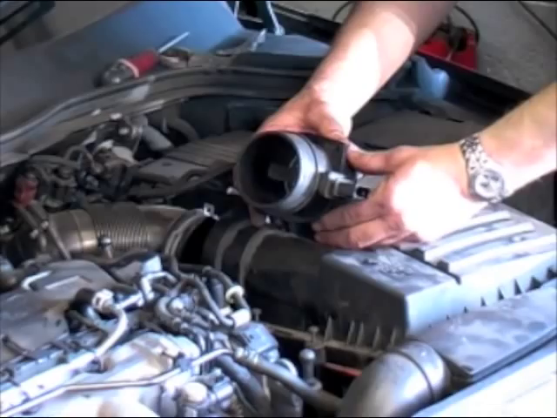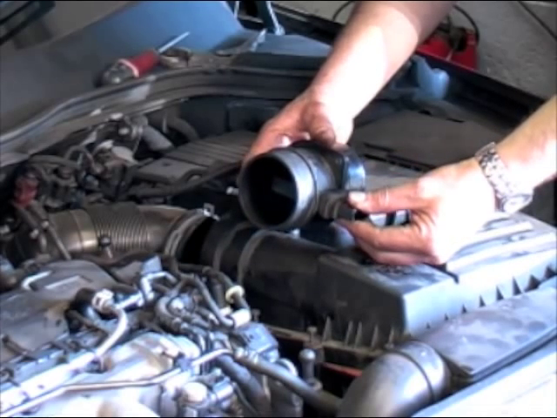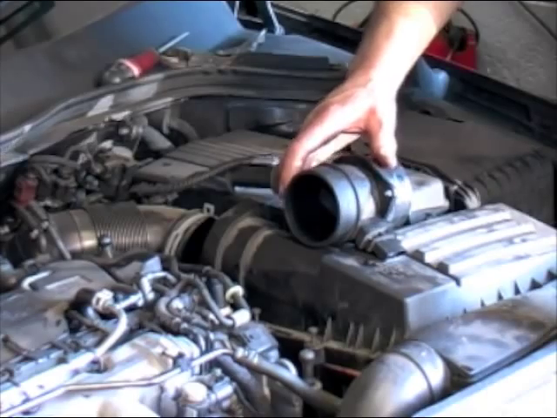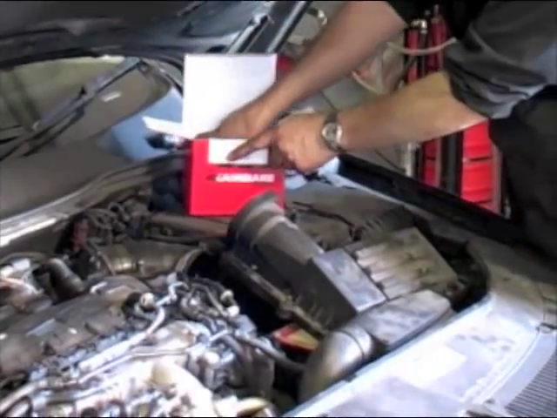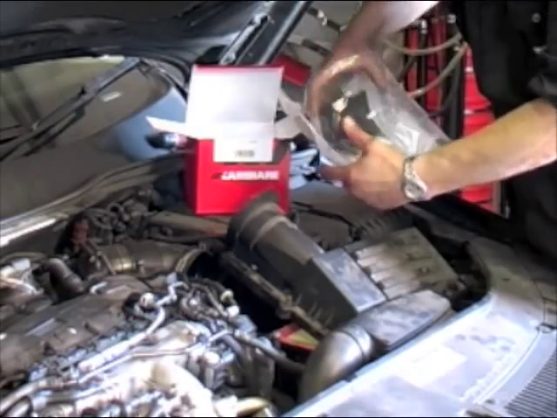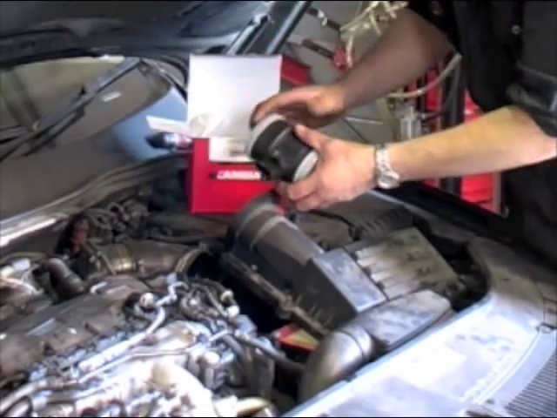Incorrectly replacing the air mass sensor will result in an inability to clear the error code, wasting time and a return visit for the customer. Once the air mass sensor has been replaced, clear down the error code, take the car for a test drive and then rescan the vehicle.